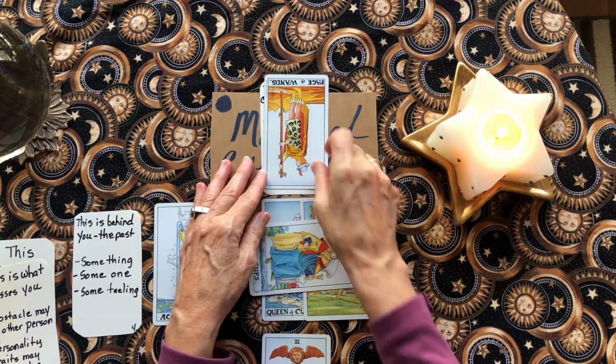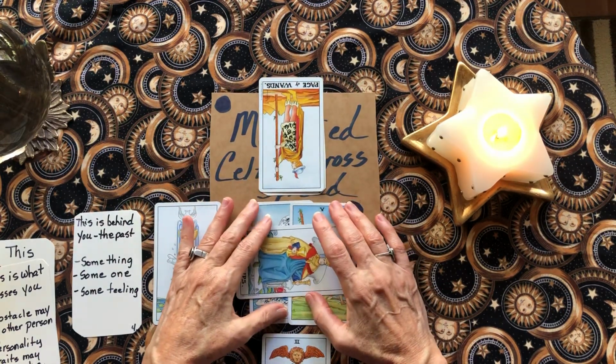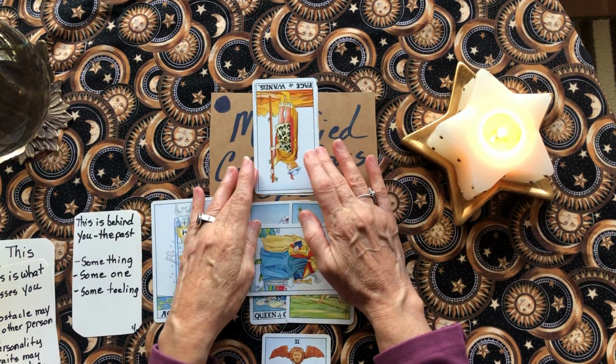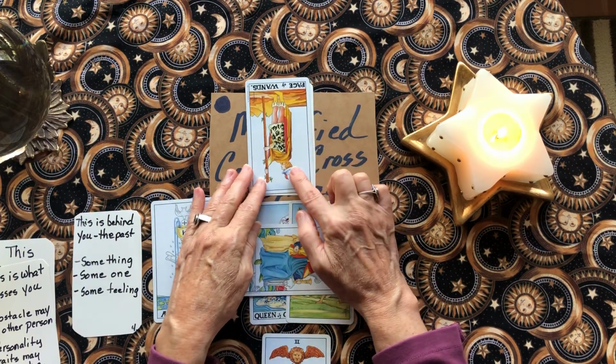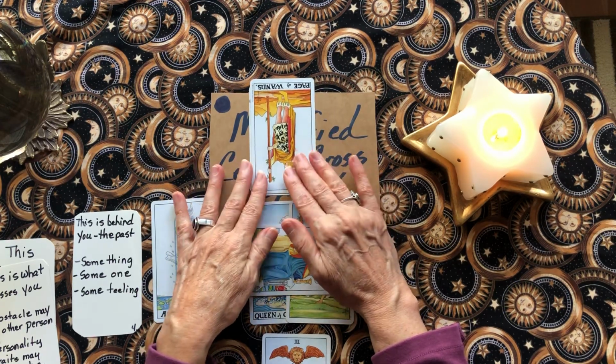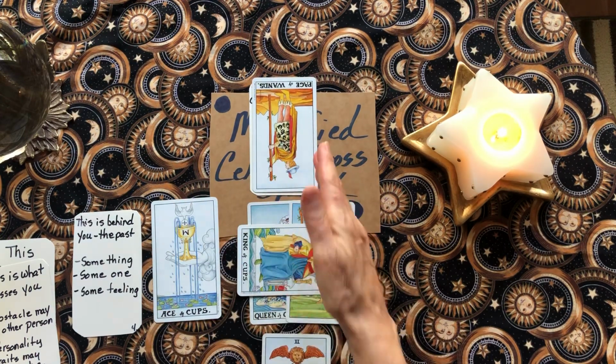Our client is backpedaling and wondering where she went wrong, where she's not strong enough, and who she is, what her identity is. So what is the best plan of action for the querent?